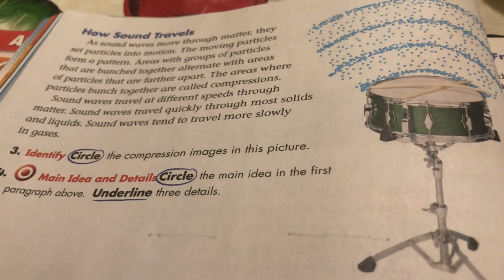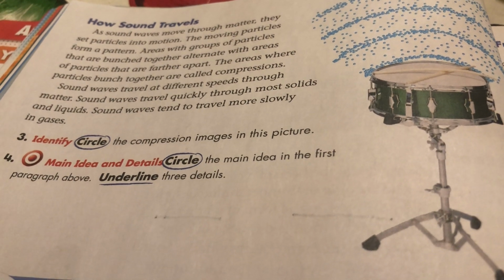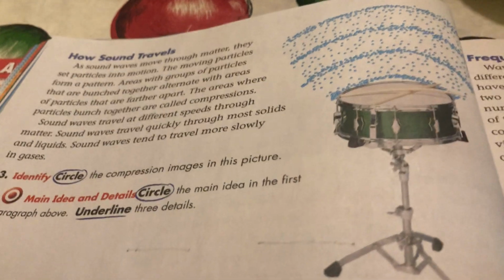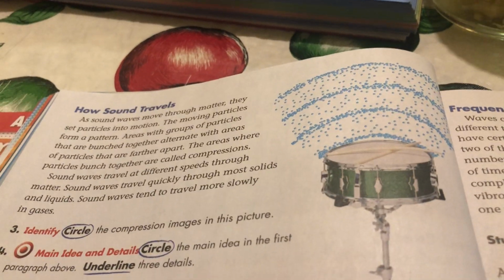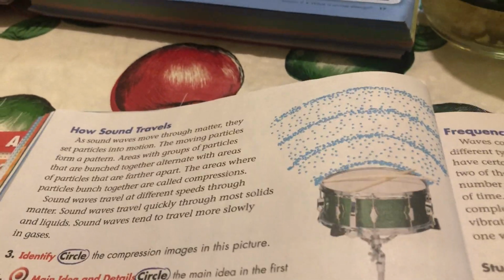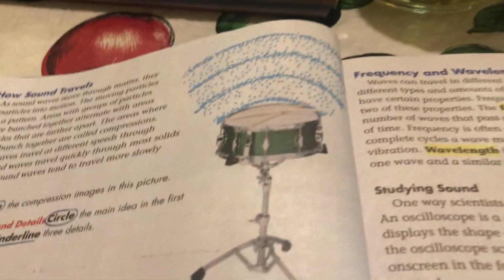So sound waves travel at different speeds. Sound waves travel quickly through most solids and liquids. Sound waves tend to travel more slowly in gas. So it travels more slowly through gas. Like thunder, we hear it really loud, but it travels slowly through. Always keep that in mind.